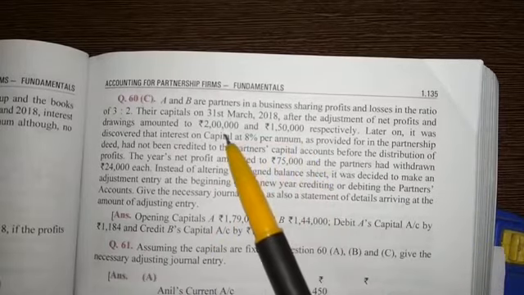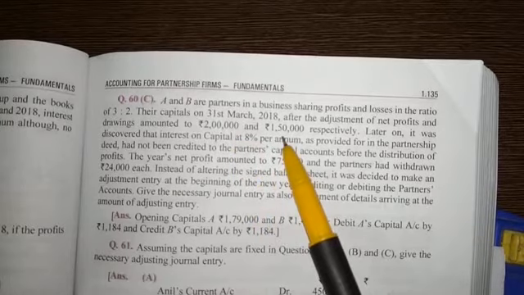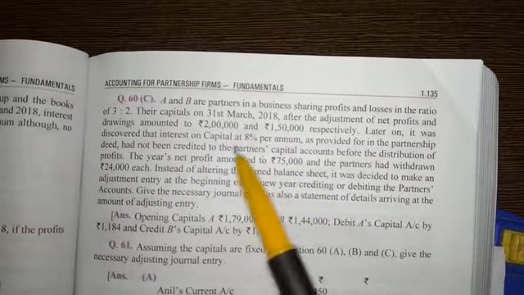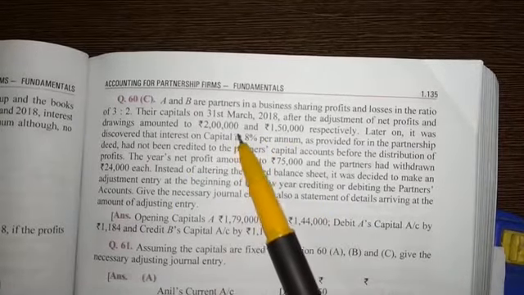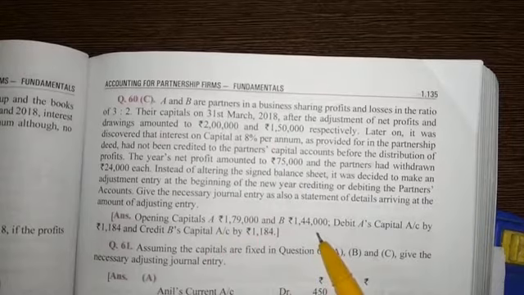This is the capital after the profit is added and drawings are subtracted. So we have to do the opposite. Drawings we add and profit we subtract, then we will get the opening capital. You have to find out the opening capital. The answer you will find is 1,79,000 and 1,44,000.